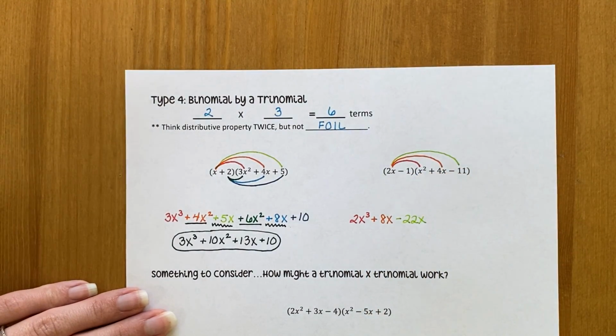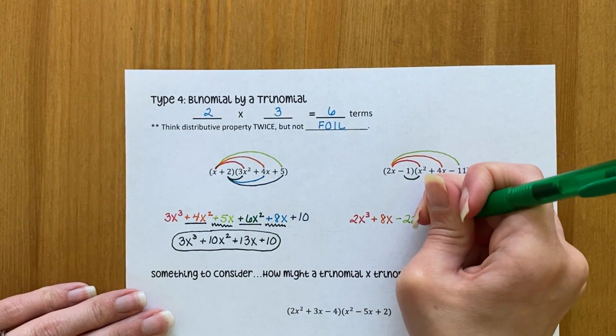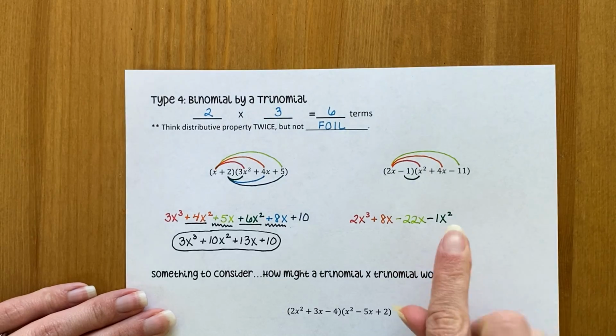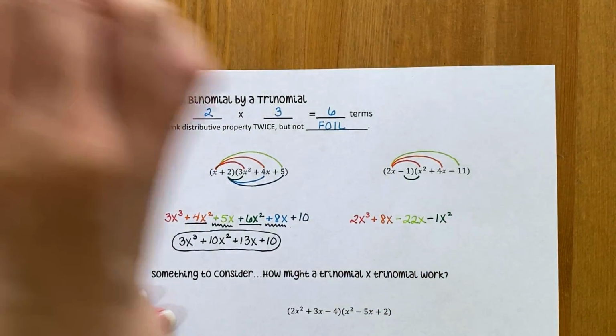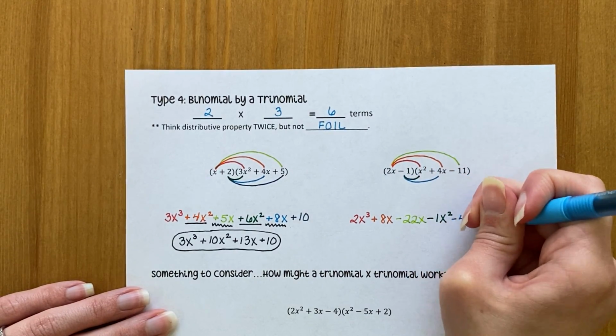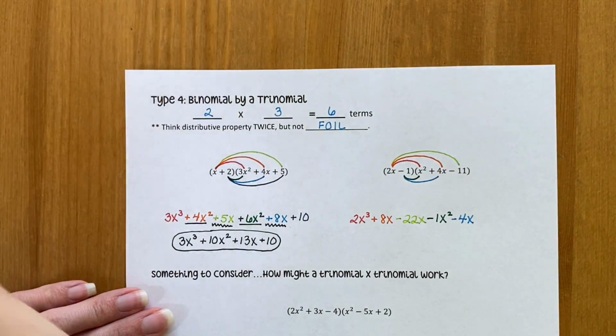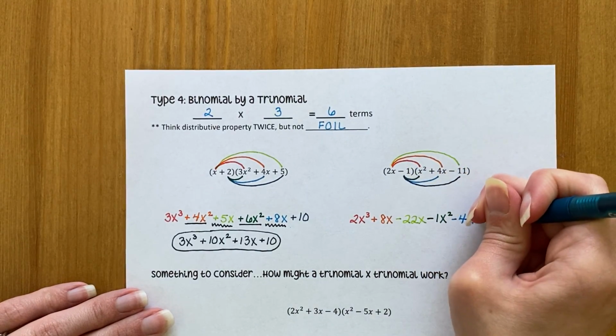Okay, be careful of those signs, and that's going to become really important as we move down here to the next one. We're distributing a negative 1. So I have negative 1x squared. If you don't want to write the 1 part, you don't have to, but you do need the negative. Negative 1 times 4x will make negative 4x. And negative 1 times negative 11 will make positive 11.